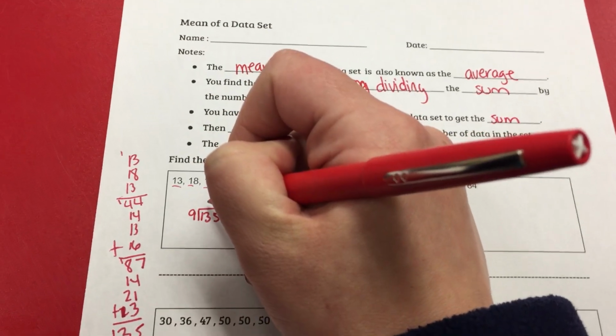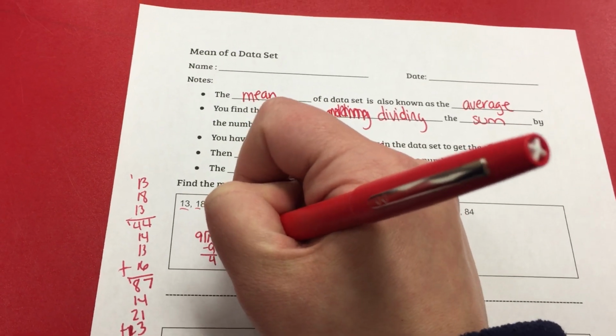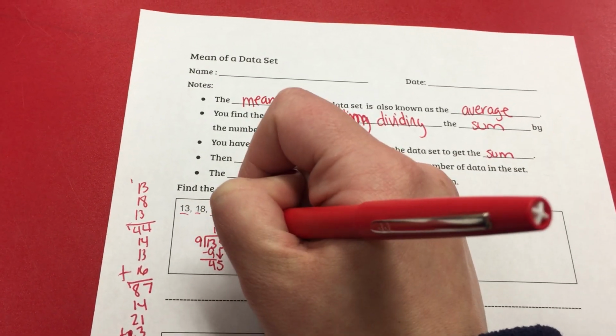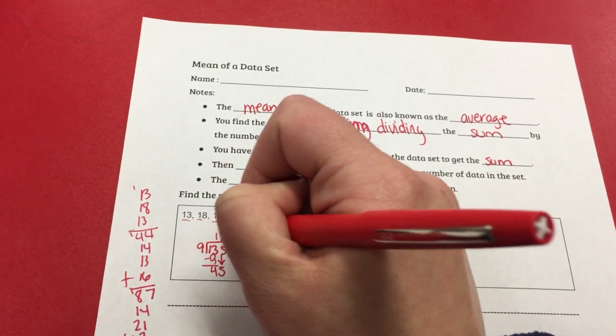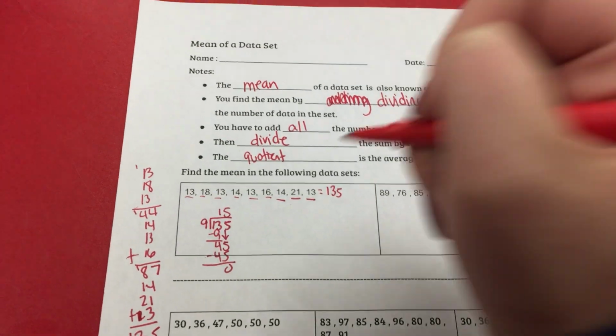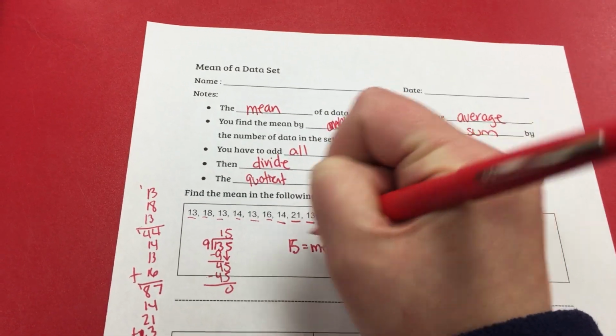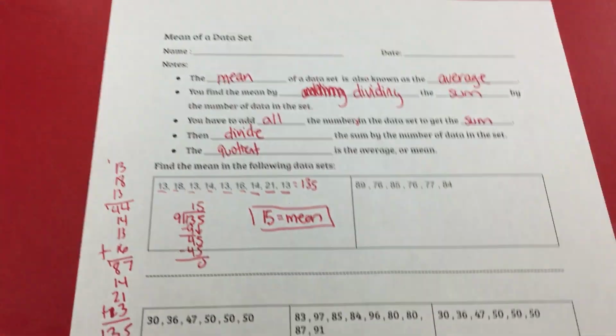So 9 can't go into 1, but it goes into 13 one time. When I subtract, I have 4. Bring down my 5. 9 goes into 45 5 times. 5 times 9 is 45. When I subtract, I get 0. So my answer is 15 for my mean. Box that up like a nice little present.